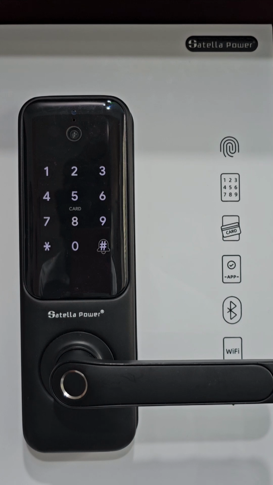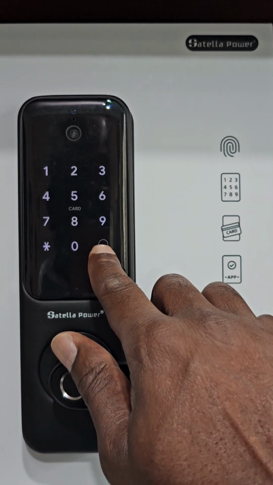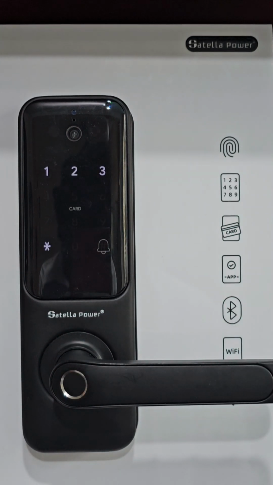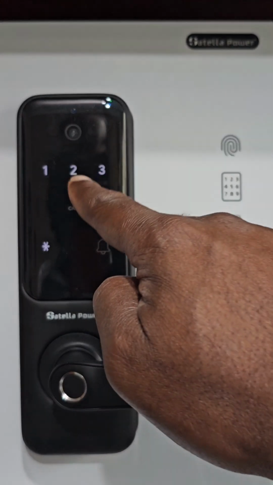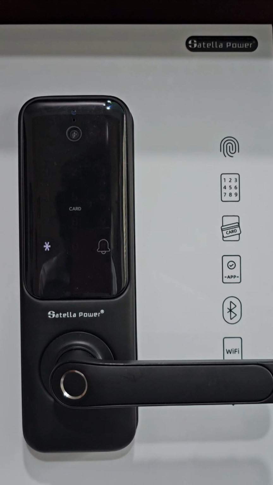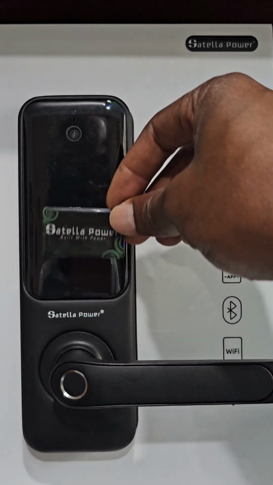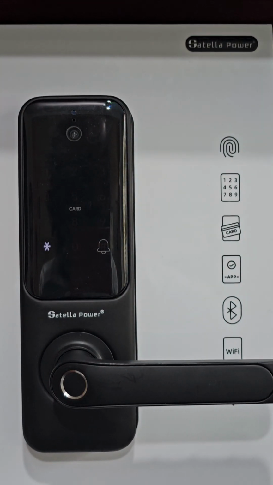Okay, 1 and 2, that's to add a user that is not an admin. And here we're gonna do pound to generate a slot. Okay, and so we have an available slot that is 6, and we have a card. So we want to add under 2, which is card. And then it's a swipe. All you do is this, and then registered, and you're all set.